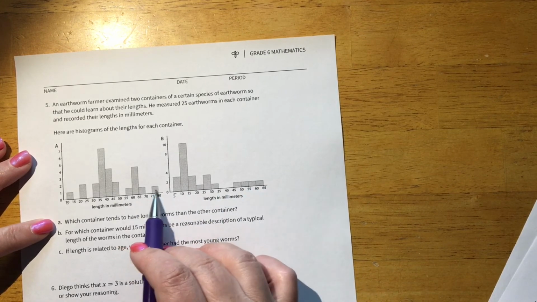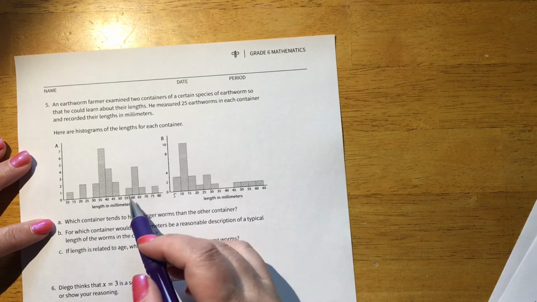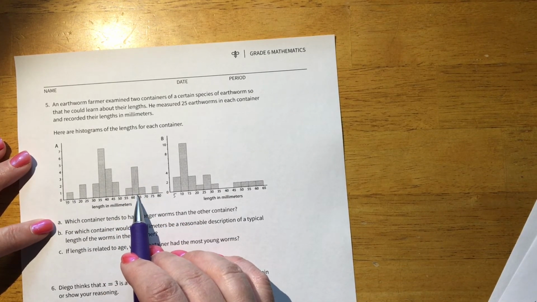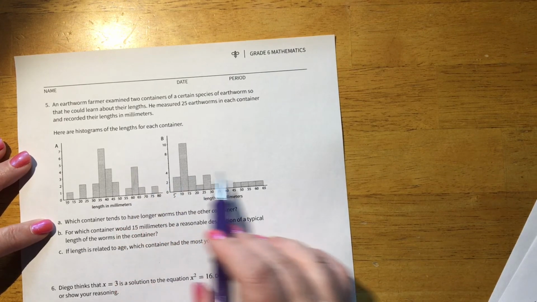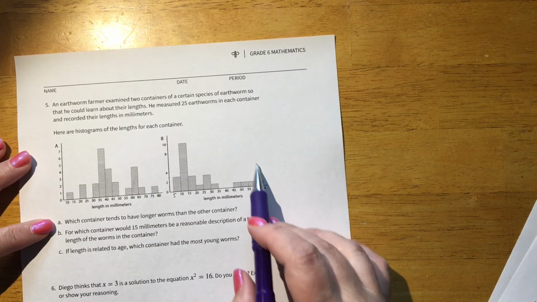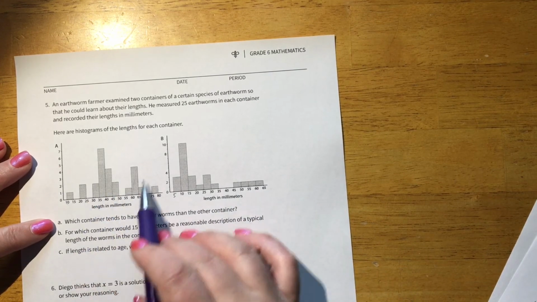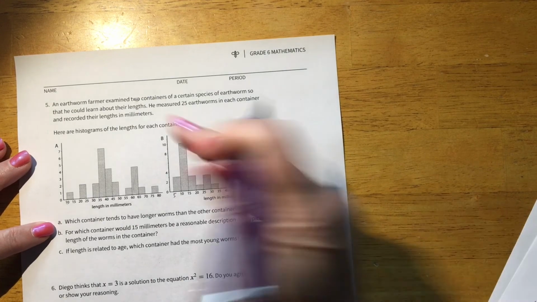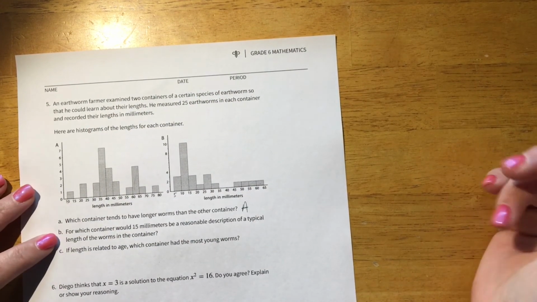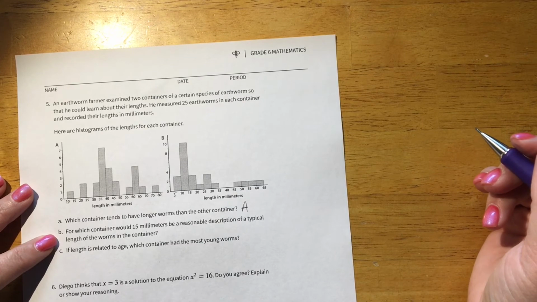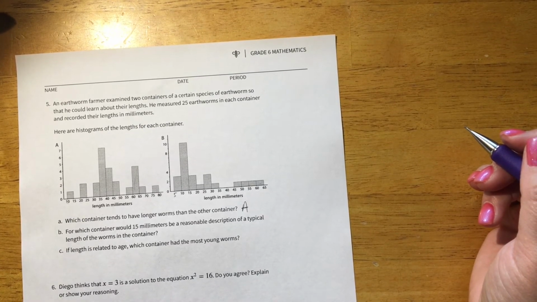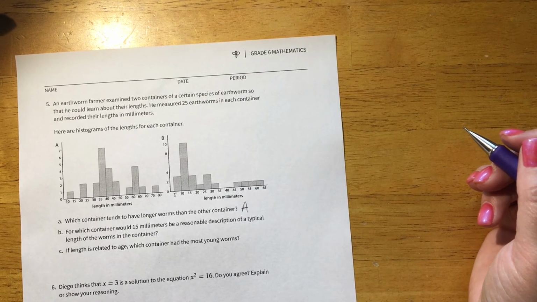The other thing, the reason I like this one to be the longer is because of this spike right here, right? Between 60 and 65, we have 4 worms. And on this side, between 60 and 65, there's only 1 worm. So I think, on average, histogram A has longer worms. Okay? Part B. For which container would 15 millimeters be a reasonable description of a typical length of worms in the container?